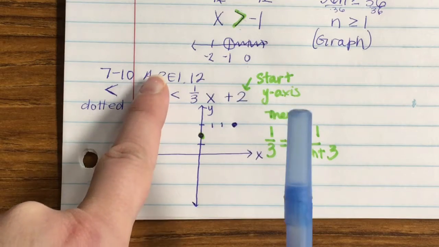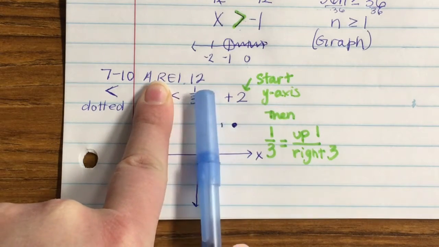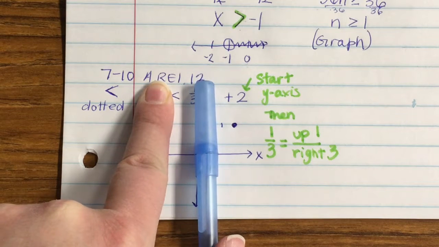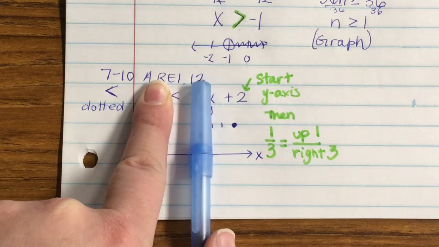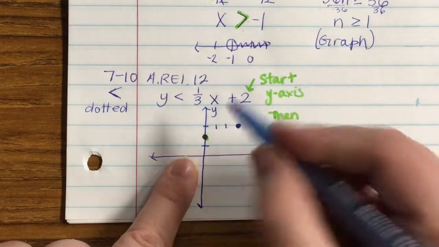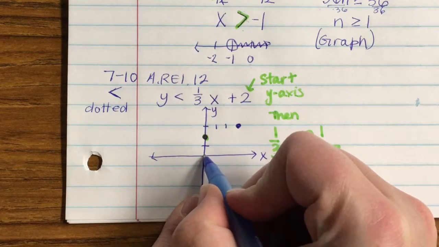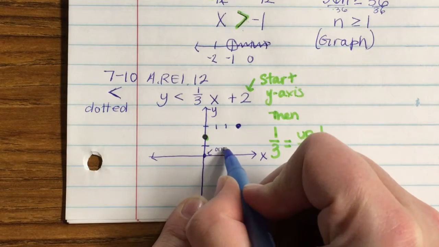If we made the y 0, basically covering that up and pretending your finger's 0, and the x is 0, then is 0 less than the 2 that's left there? Is it? Yes. So if it is, that means we do want to shade where the origin is.